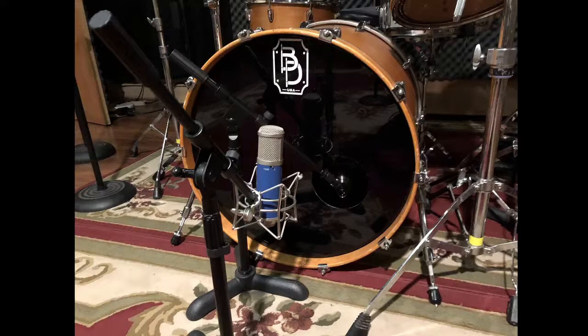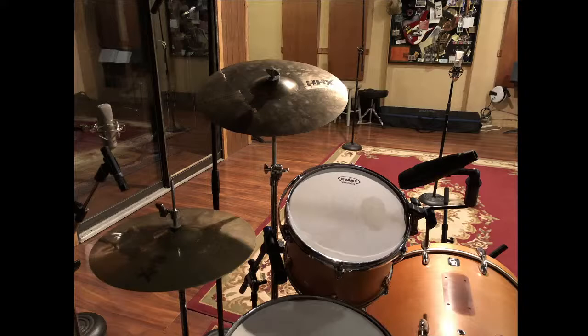But yeah, getting sub frequencies from the inside and then getting pitch content, like low mid frequencies and transient attack in the mid-range from the outside condenser. All right, so that's kick drums. We're going to move up to this section of the kit.